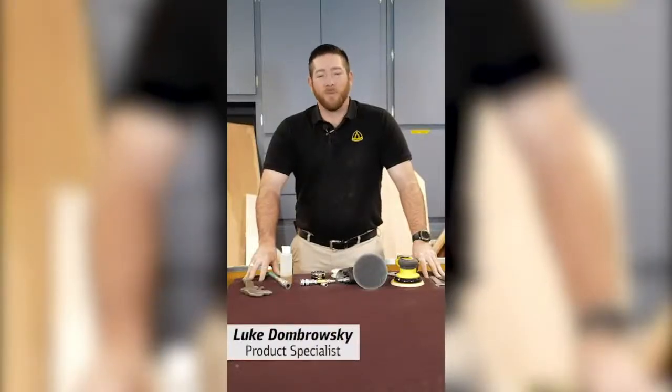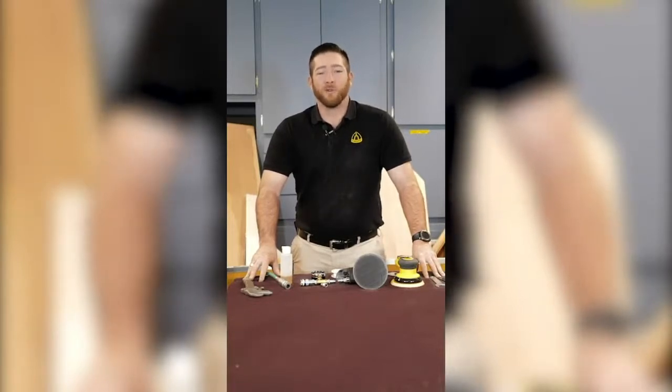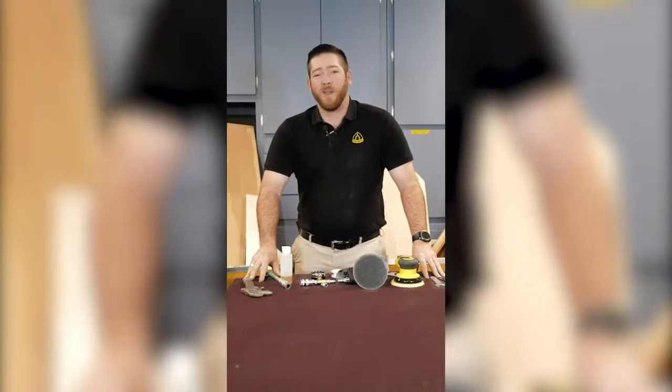Today, we're going to discuss pneumatic tools. More specifically, some good tips on how to take care of and maintain your tools. Pneumatic tools are tools that run on air power. They usually require less maintenance and will last a long time if properly taken care of.